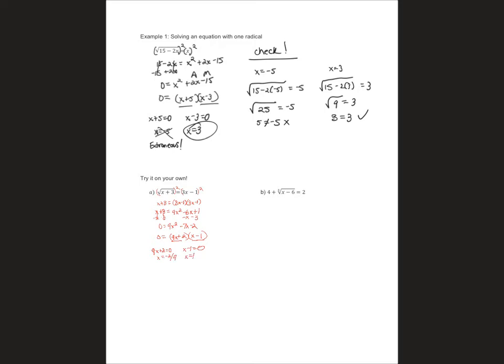Again, this is an even root problem. Our index was 2, so we have the potential for extraneous solutions, so we're going to have to check our answers again. So we're going to replace x in our original problem with negative 2/9.